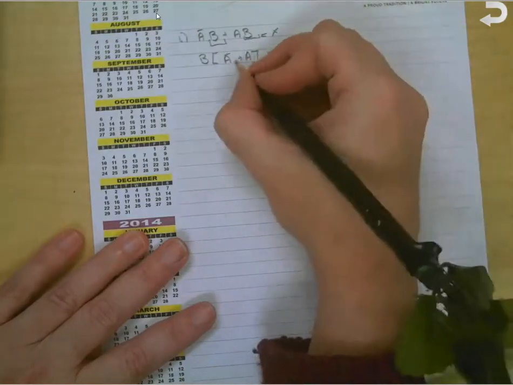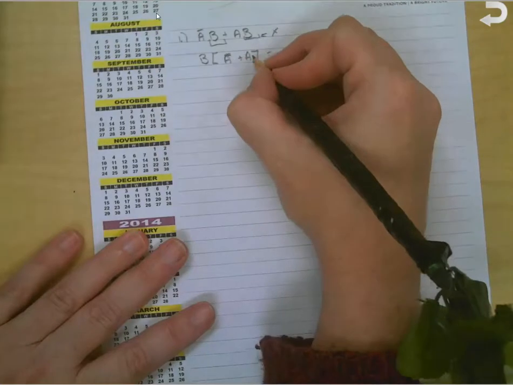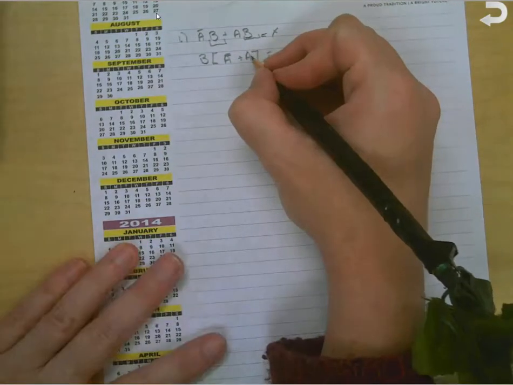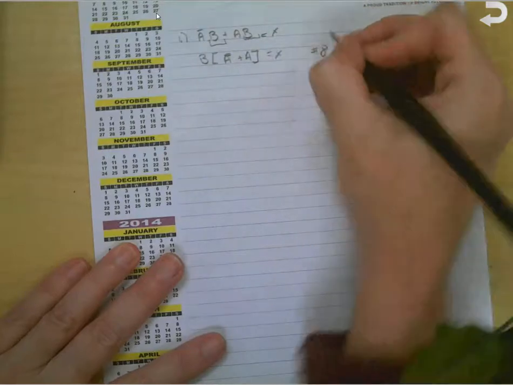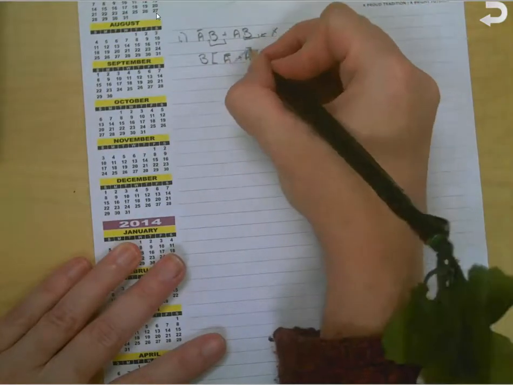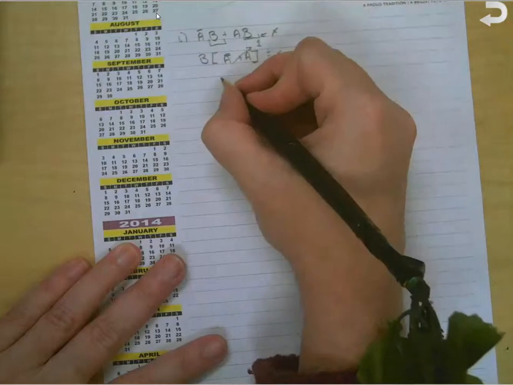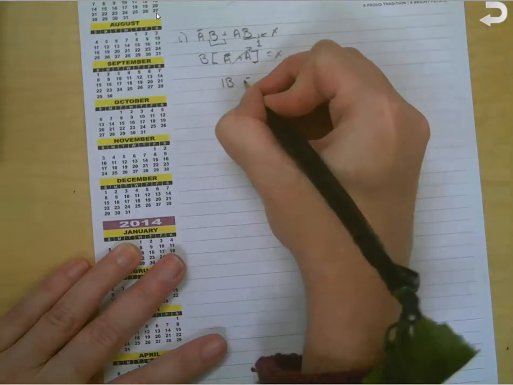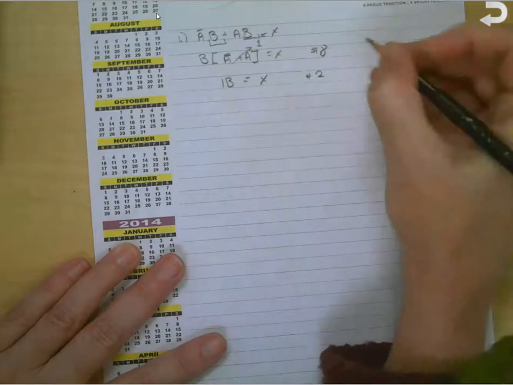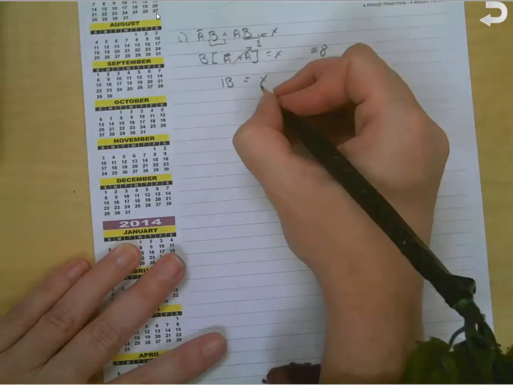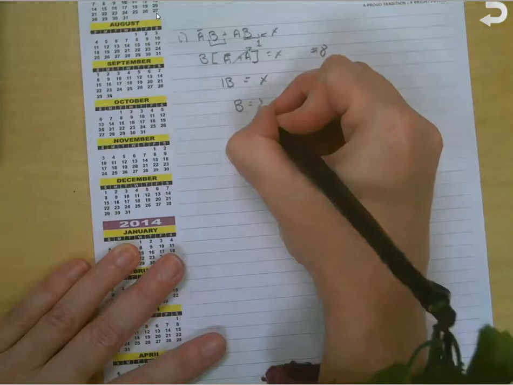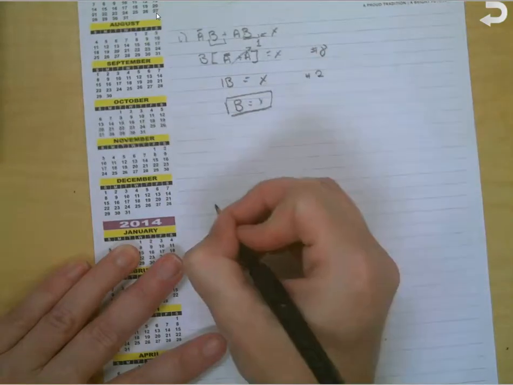Okay, so now this A naught or A is actually following rule number 8. If you take a look at your sheet, you see that A naught or A is the exact same thing as 1. So now I have 1B equals X. Now that's going to follow rule number 2, which says that 1 and X equals X, so 1 and B equals B. And there's my answer for number 1.